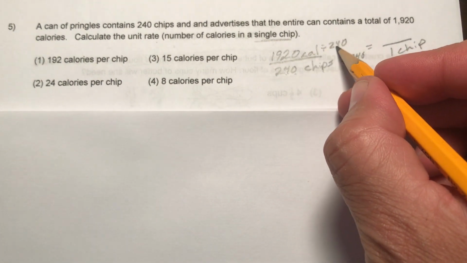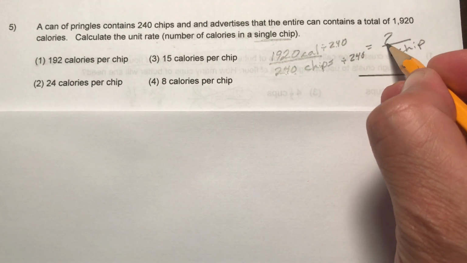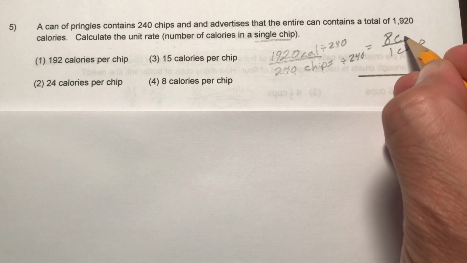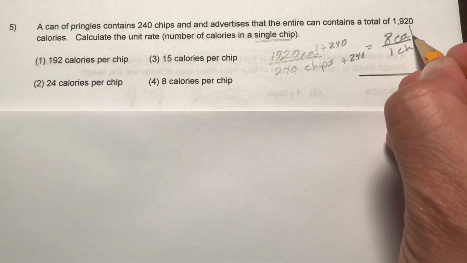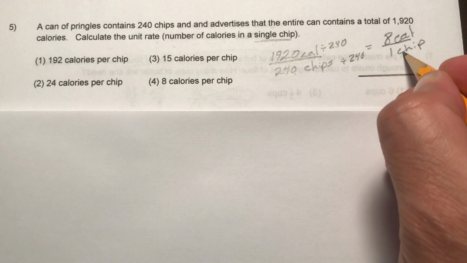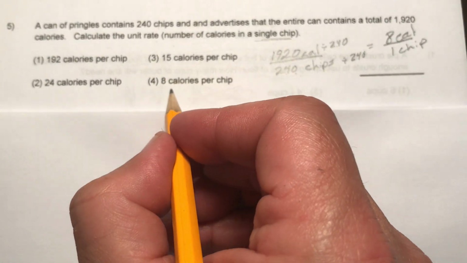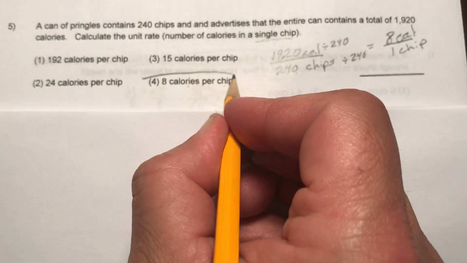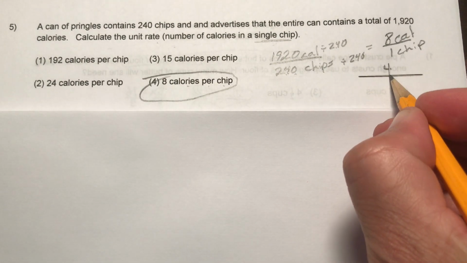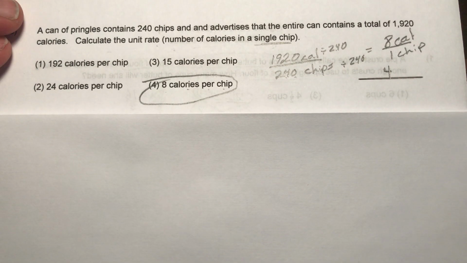That divides nicely, I believe. That is going to be 8, and the units is still calories. So 8 calories per 1 chip. So check it out over here: we got 8 calories per chip. Choice 4. And that's it. Enjoy those chips.